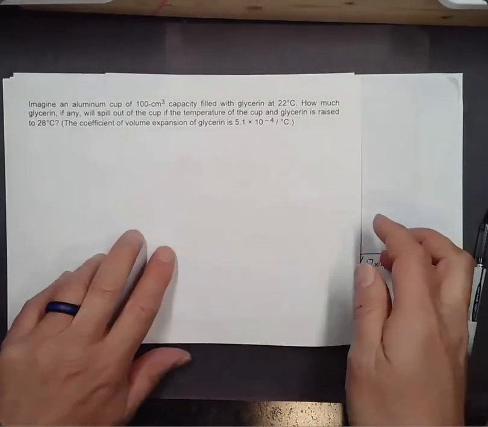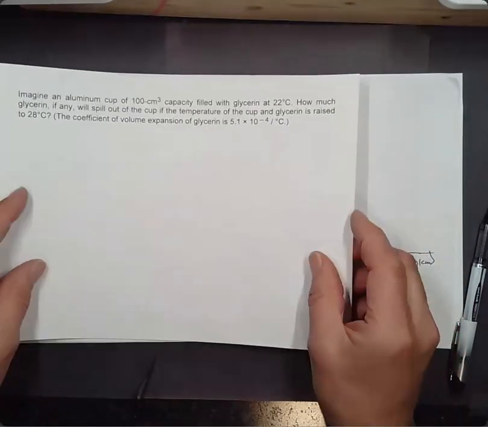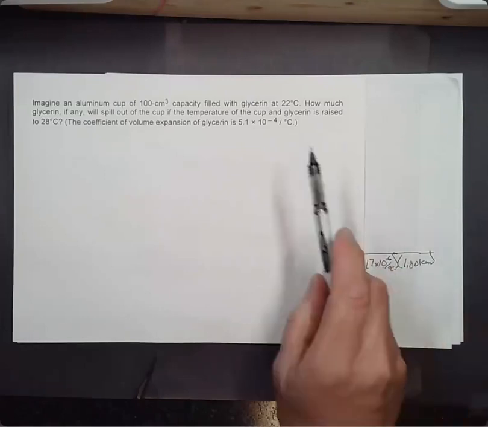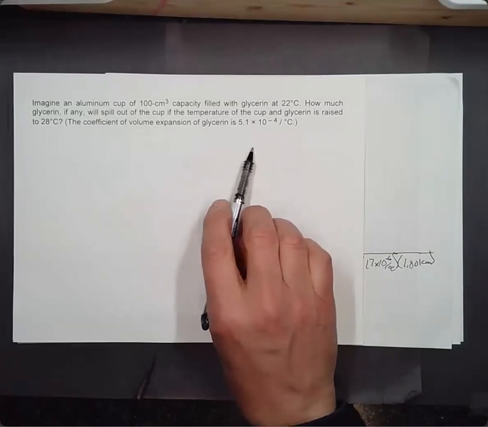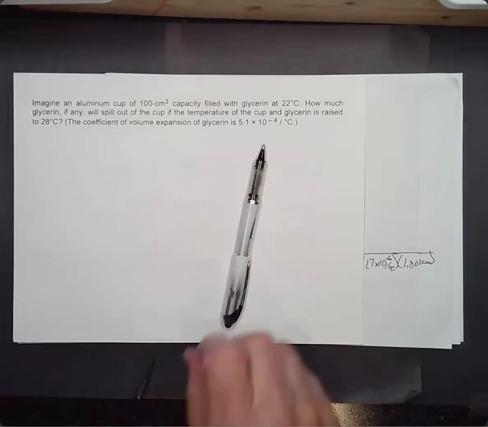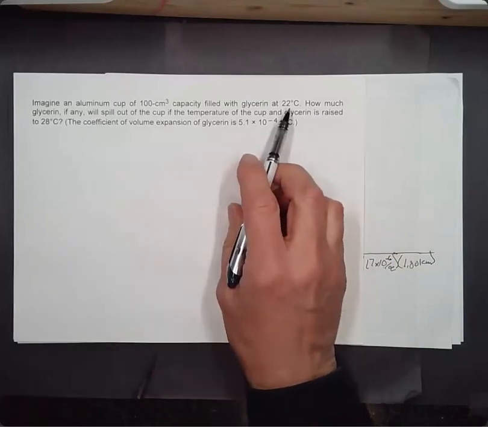Here's one that has to do with a volume change. And imagine an aluminum cup of a 100 centimeter cubed capacity filled with glycerin at 22 degrees Celsius. So it's filled. That means the glycerin is even with the top of the aluminum cup. How much glycerin, if any, will spill out of the cup if the temperature of the cup and glycerin is raised to 28 degrees Celsius?